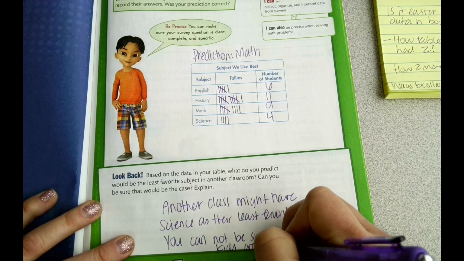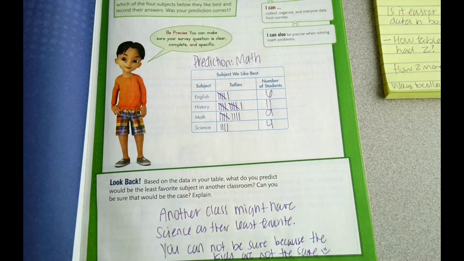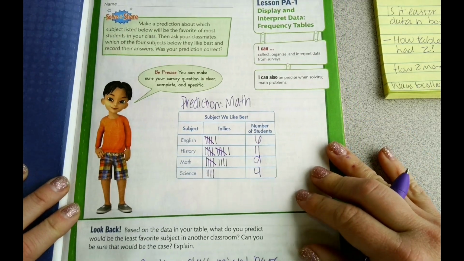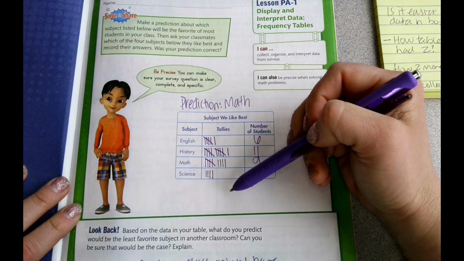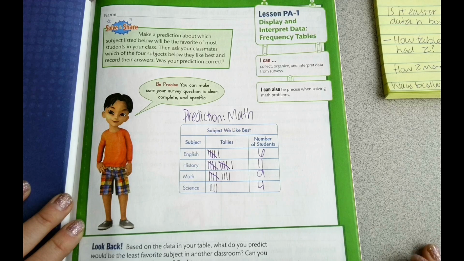All right, so biggest thing on here, solve and share, is when you're collecting data, make sure you are able to organize it into a table. This is called a frequency table. You use tallies, and then your number comes in the last column.